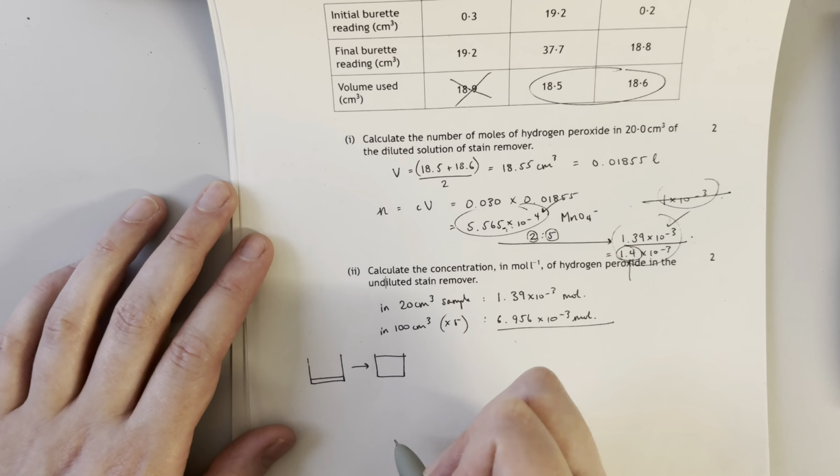So the concentration is definitely way, way lower per volume, because that's what concentration is. It's the amount of stuff in a volume, but the amount of stuff itself hasn't changed as a value. So in 100 centimetres cubed, there's that number of moles. In the undiluted 5 centimetres cubed, there's also that number of moles. So all we need to do is run a quick NCV.